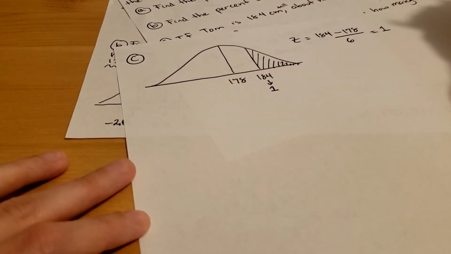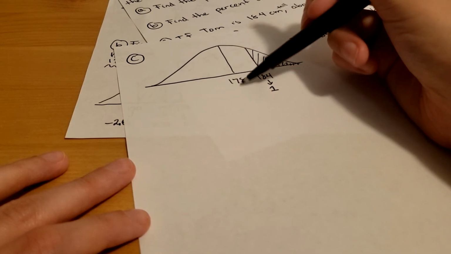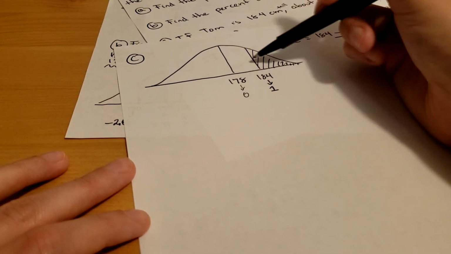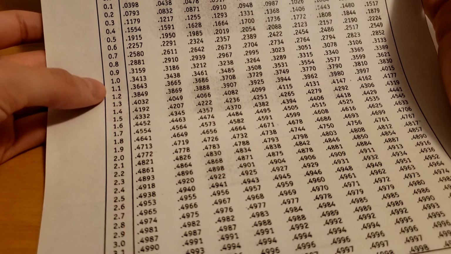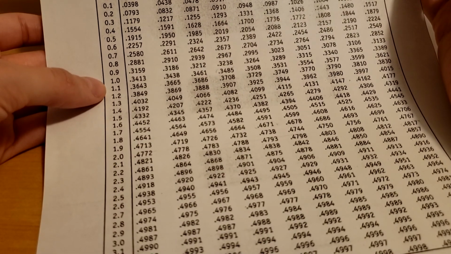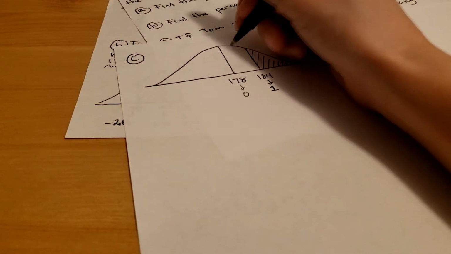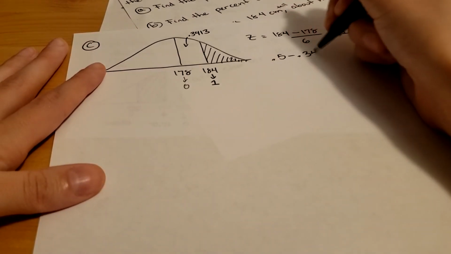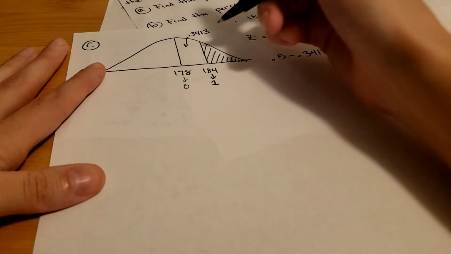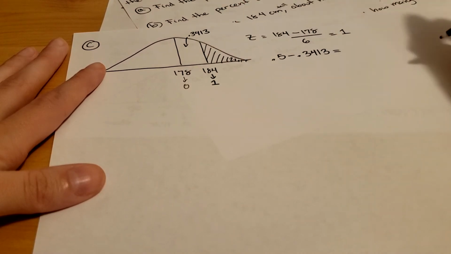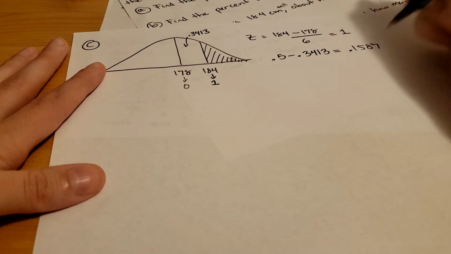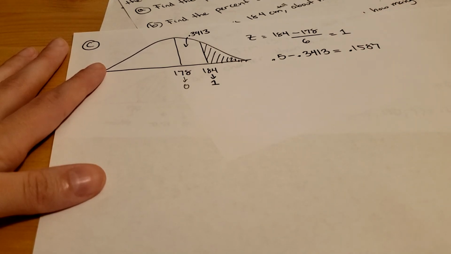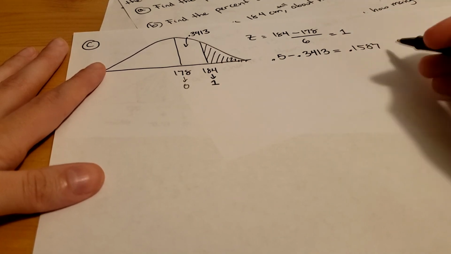So this becomes 1. Now we just need to look up the area between 0 and 1 on our table and subtract it from 0.5. Area between 0 and 1 is 0.3413. We subtract that from 0.5. We are left with the amount of area in here, which ends up being 0.1587. So if they just asked us to find a percent, we'd need to turn that to a percent and stop.